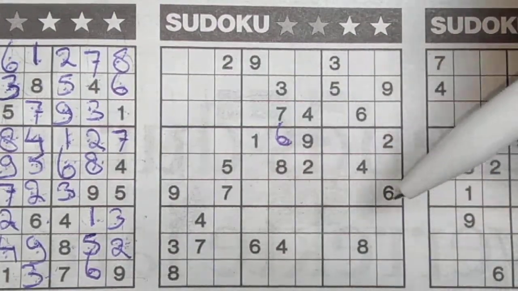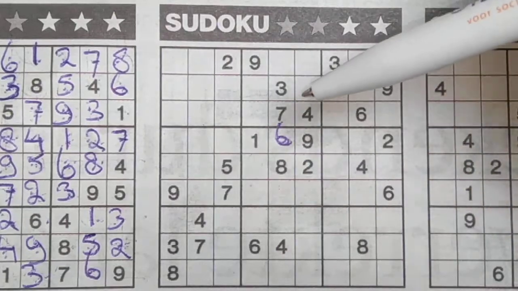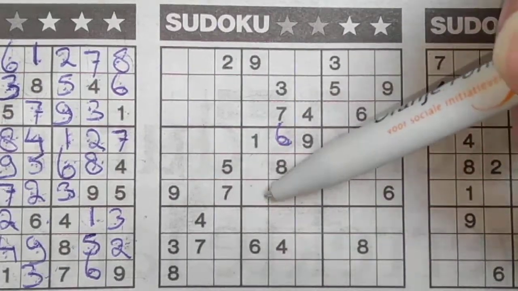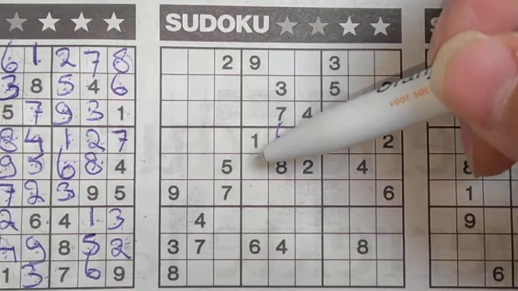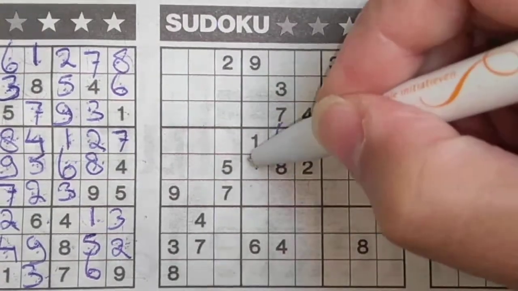4 boxes left in this big square. One of the missing numbers is a 7. We see a 7 here. No 7 in those 3 boxes. One box left for the 7, it should be here.